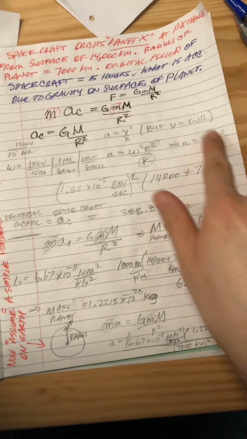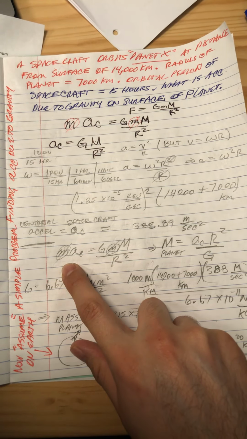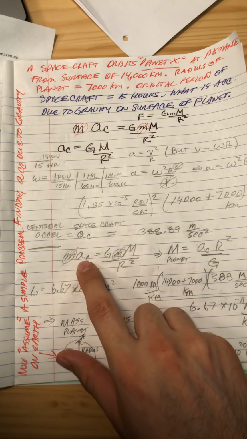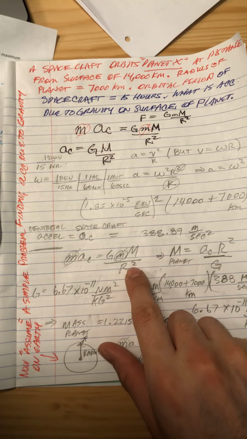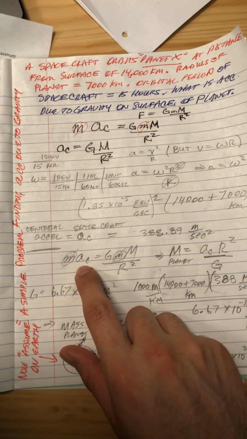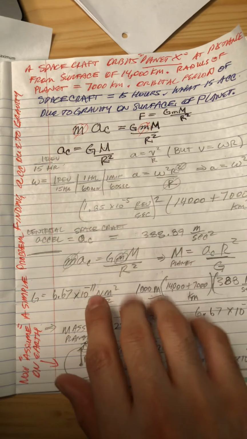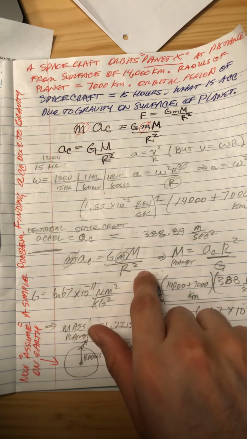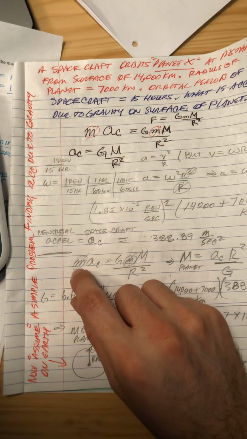So now coming back around full circle, no pun intended, come over here, same thing. Now we got this, we figured this acceleration out. This is what we got. And now let's just go back to the original equation. We have this is equal to this, and we're talking about the spacecraft. But now we don't have to worry about mass.